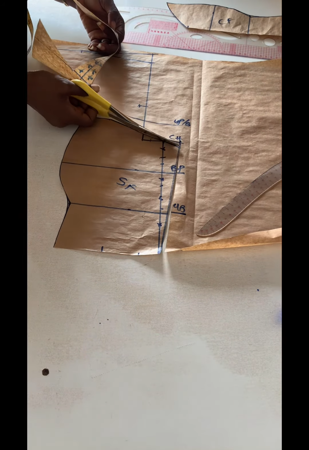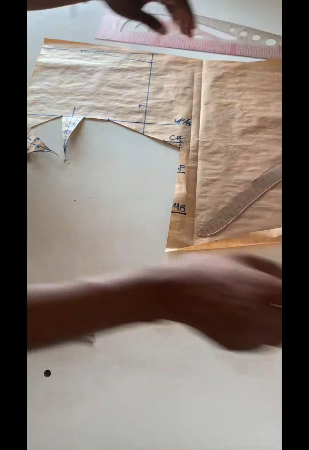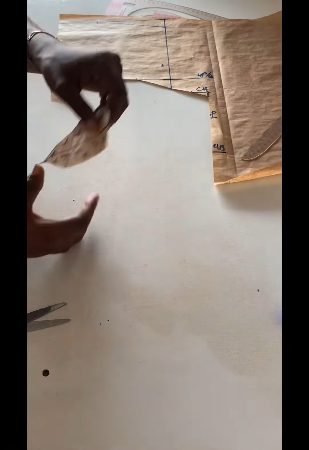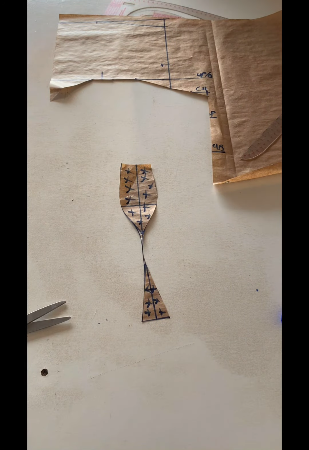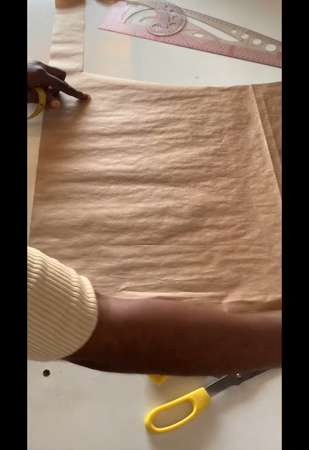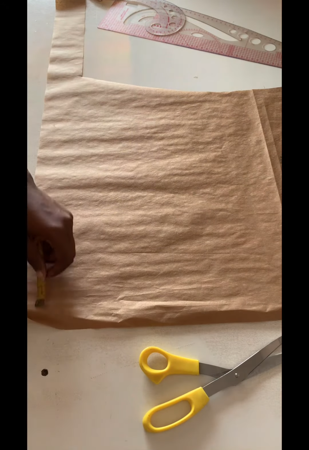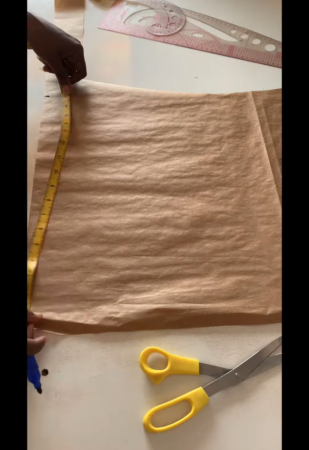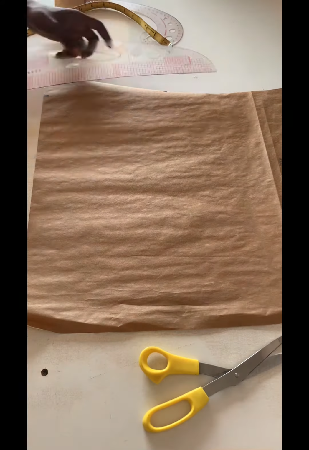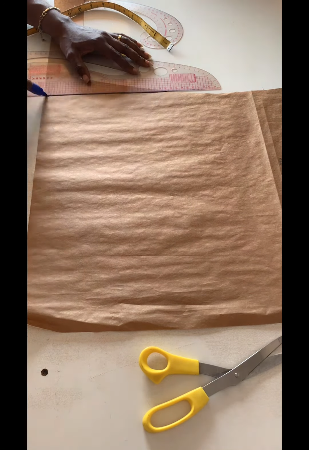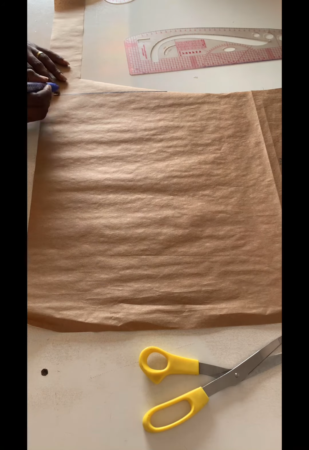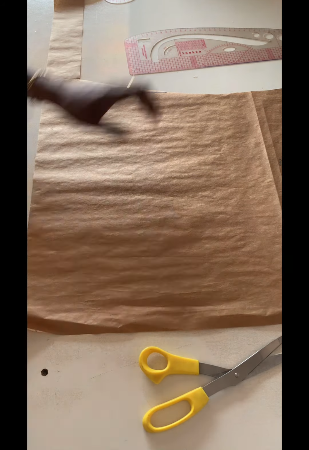So guys, look at what we have. We are done with our front bodice like that, and we have a glass of wine. Join me and enjoy. The next thing now is to cut the back. Now that we have cut the front, the next thing is to cut the back, the same way we did. Locate your shoulder to waist measurement.